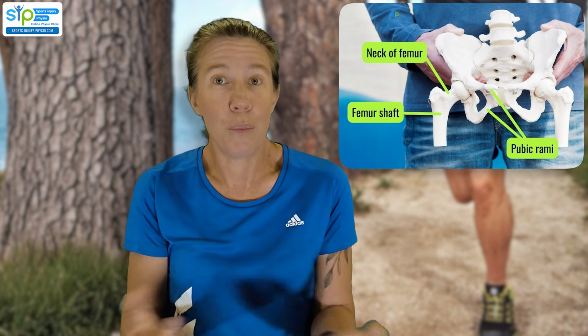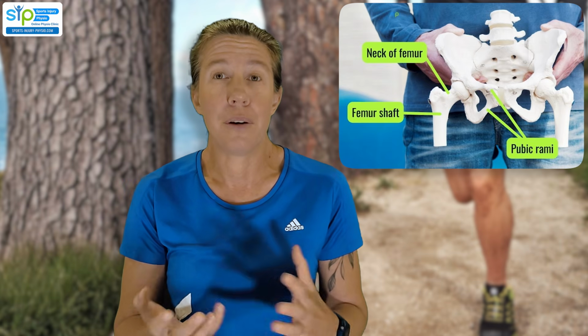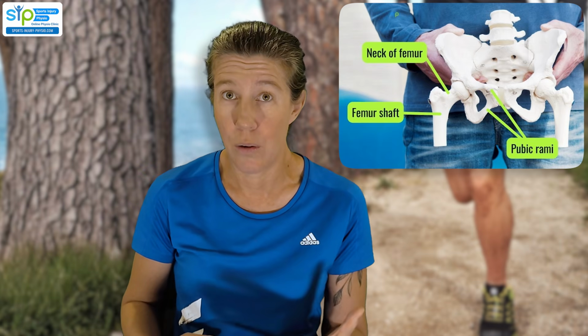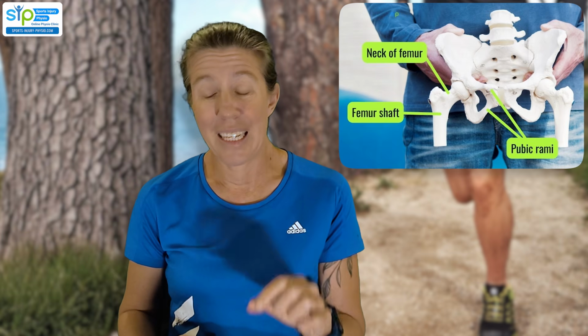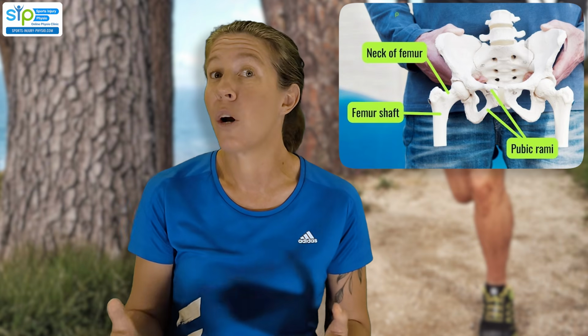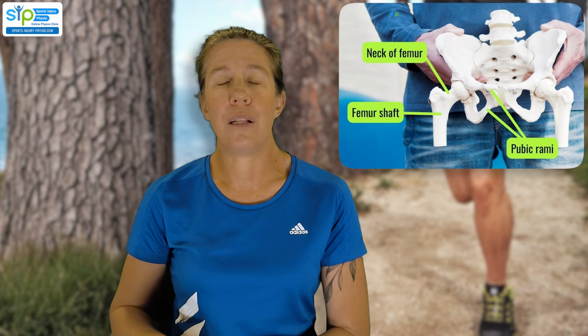Now, the problem with these injuries is that the symptoms can be confusing. They feel very similar to other types of groin pain, and often they can be misdiagnosed. The key here is this is not the type of pain that improves with exercise. So if you start a run and it's uncomfortable, that pain usually doesn't go away during the run. It just gets progressively worse or stays there constantly. Also, it's quite common to feel pain when you're trying to sleep, especially with stress fractures, that it remains painful even when you're not doing anything.